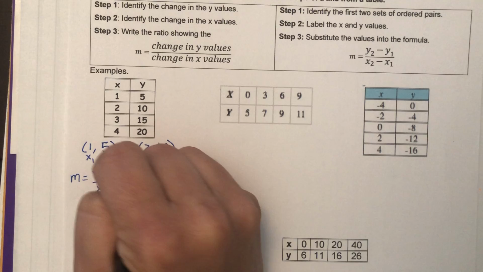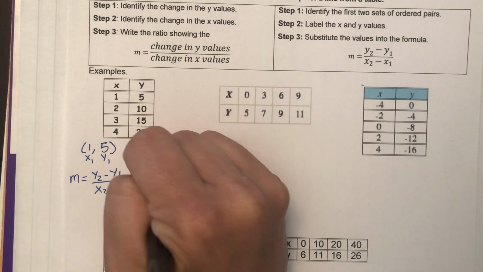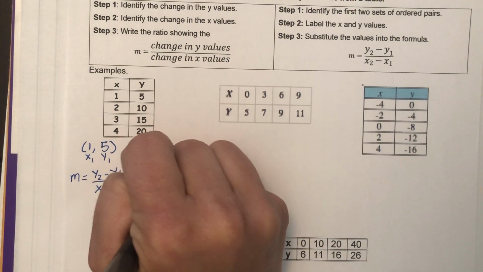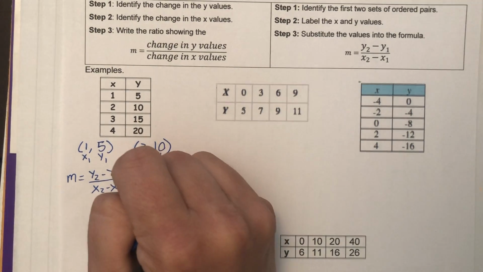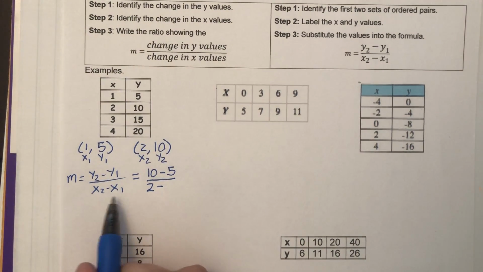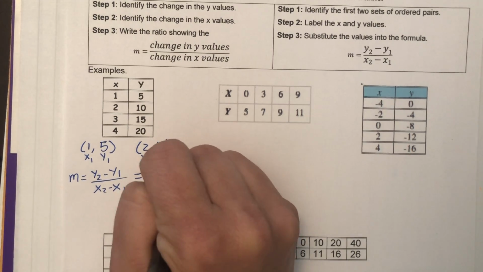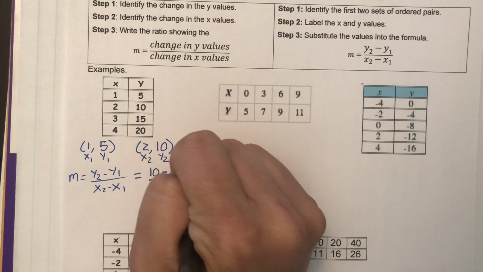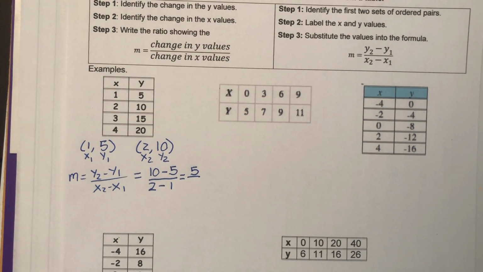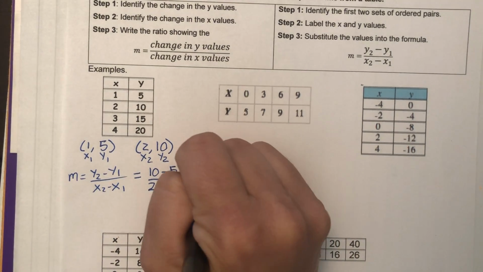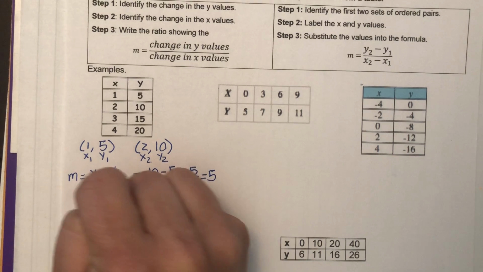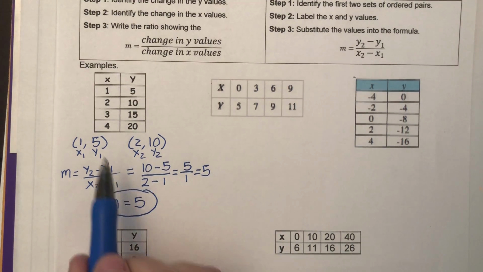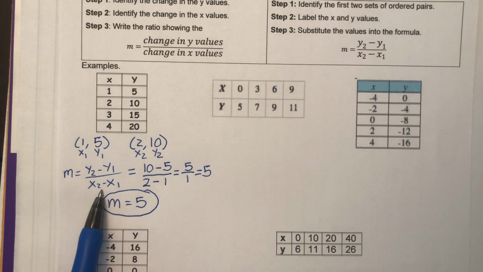So now I'm going to plug those values in. y2 is 10 minus y1 is 5 over x2 is 2 minus x1, which is 1. 10 minus 5 is 5. 2 minus 1 is 1, which simplifies to 5. So the slope of this line is 5. That's one way of doing it, pulling our ordered pairs out and then using the slope formula here.